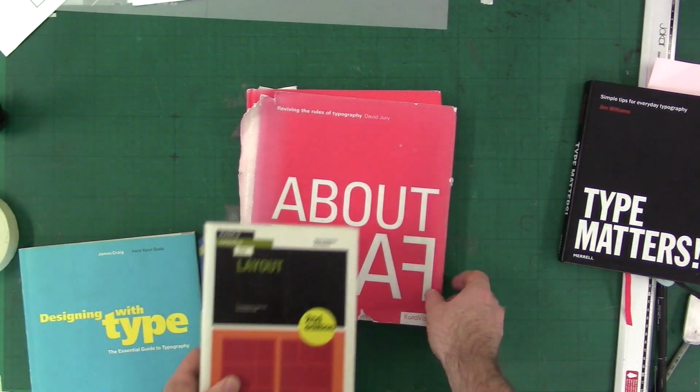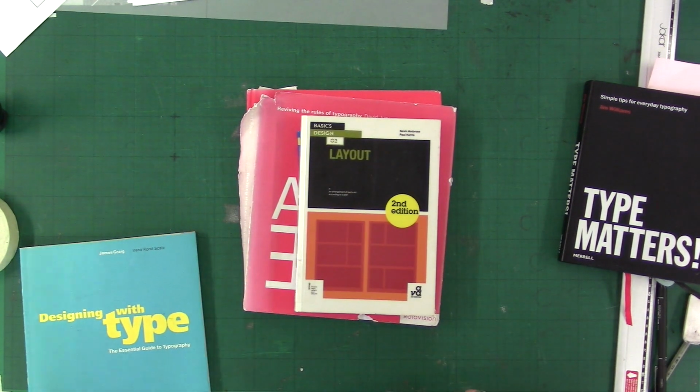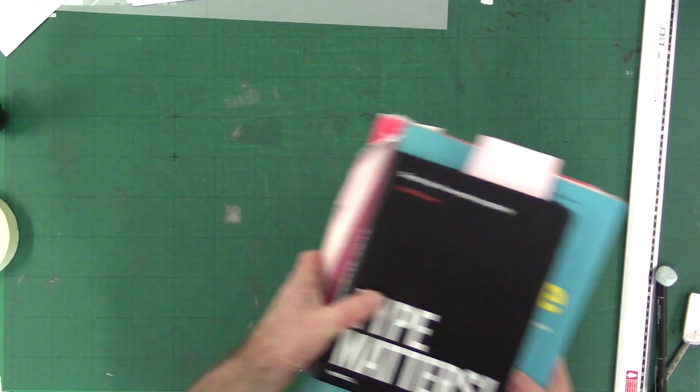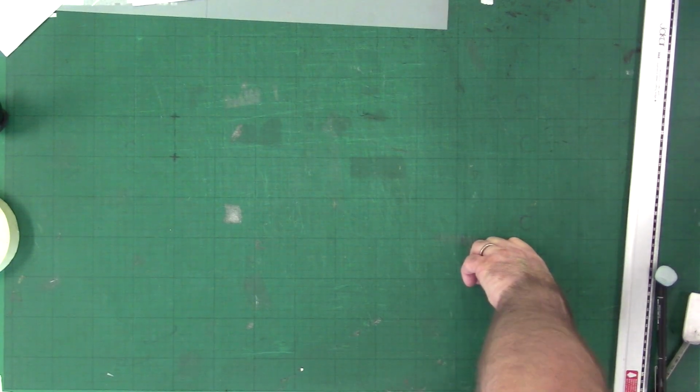So that's the first instalment of Type and Grids, part 1. I just wanted to introduce you to the concept of drawing up a grid on tracing paper. I think that's about it really.